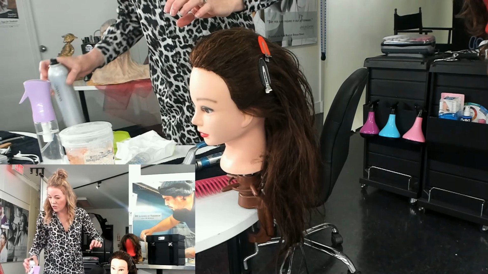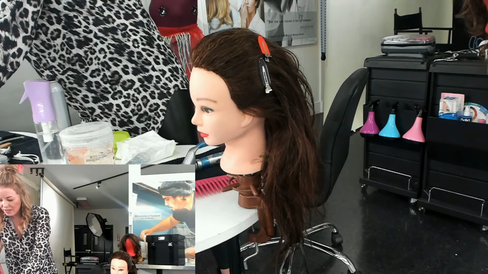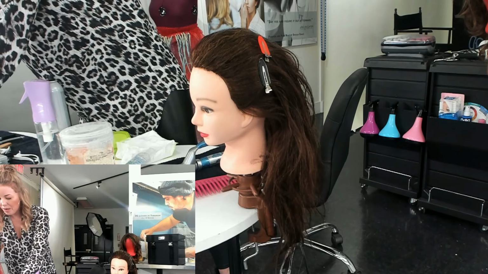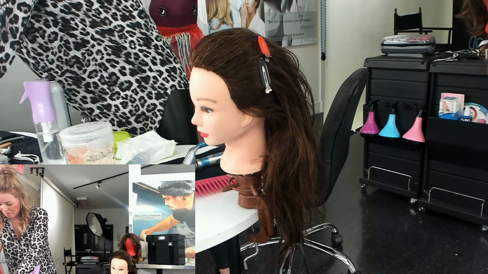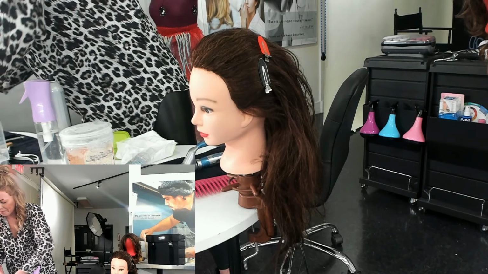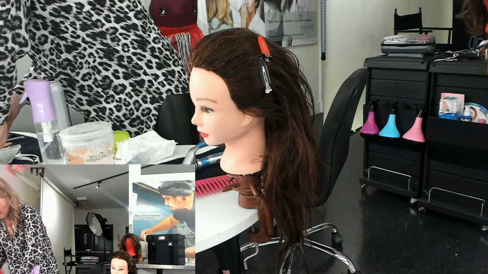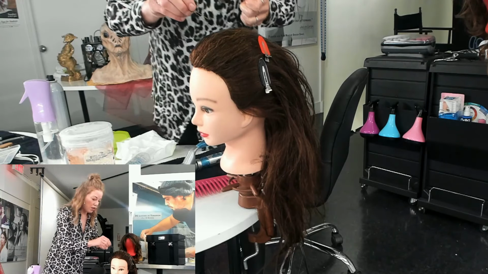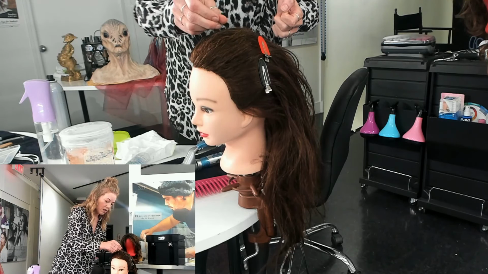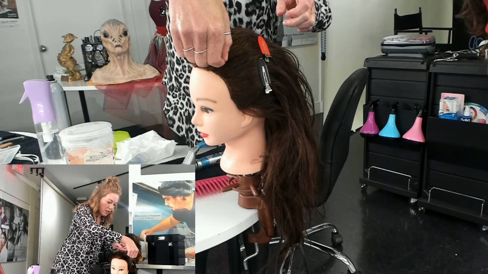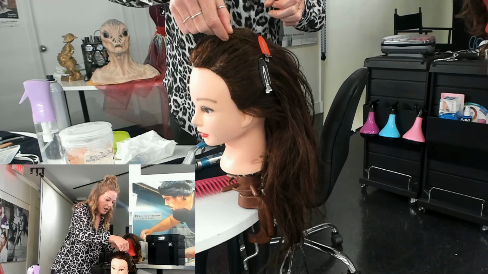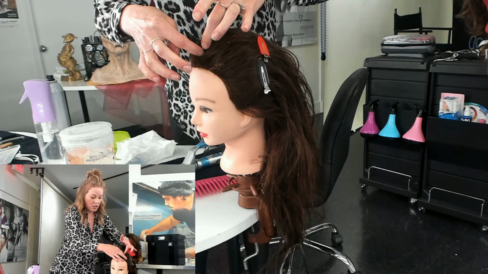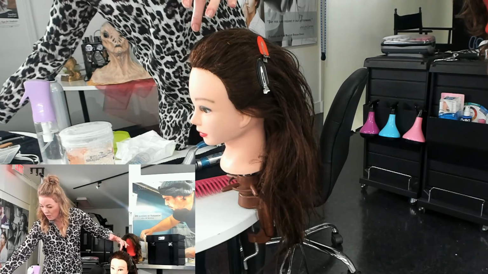And you can always hold little pins. Use your bobby pins too, just to make sure that things are holding the way you want. Those are so easy to remove quickly, and you can make sure you're getting the division of how you want this front part to sit.